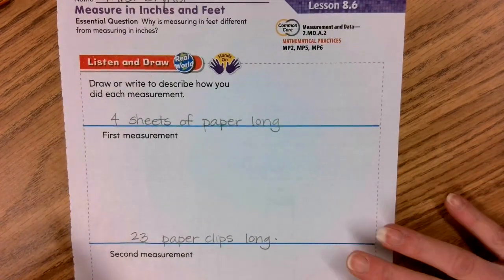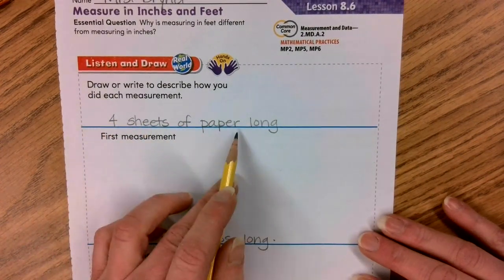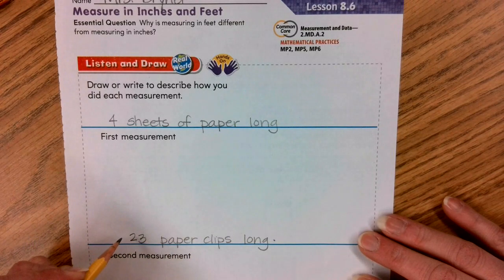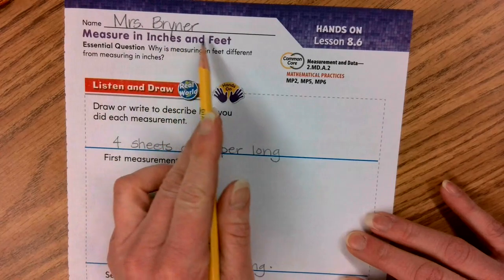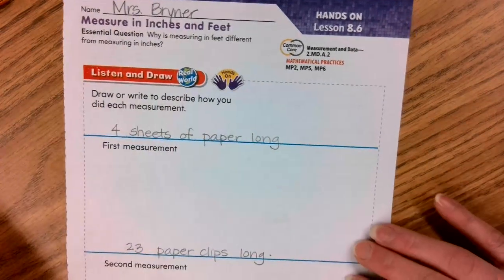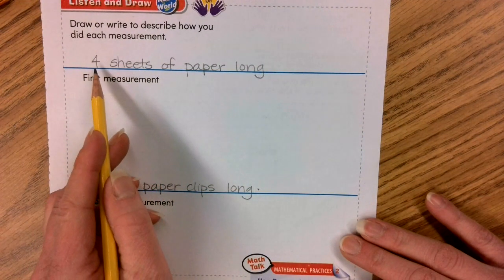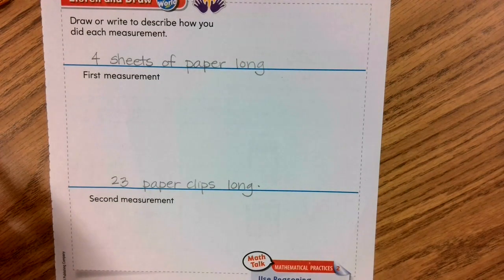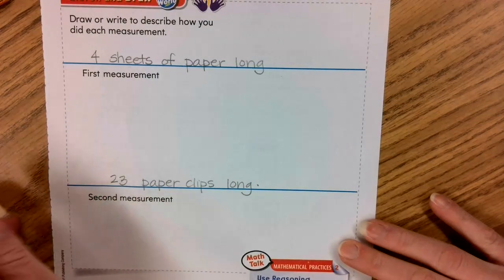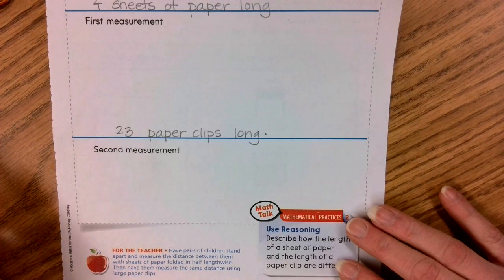So we just measured the distance between Jaden and Elizabeth on the carpet, and we measured them with half sheets of paper, and we measured them with paper clips. And again, I am on page 571 in your Go Math book. We're measuring in inches and feet. Make sure your name is at the top. So hurry and write down that between Jaden and Elizabeth were 4 sheets of paper long. Right? And those were sheets of paper folded in half. And that same exact length in paper clips was 23 paper clips long.